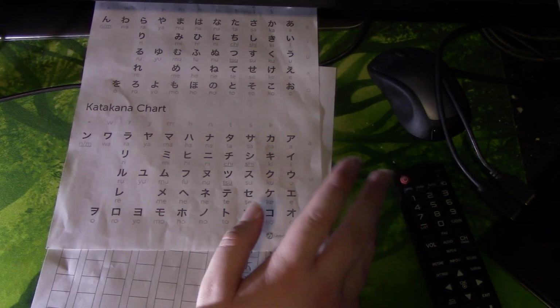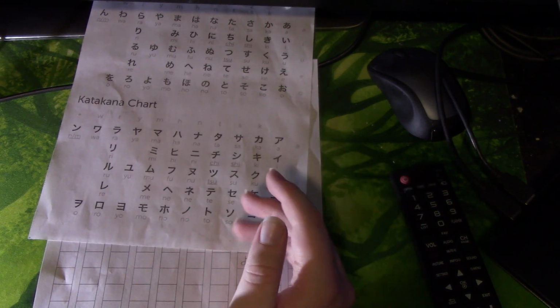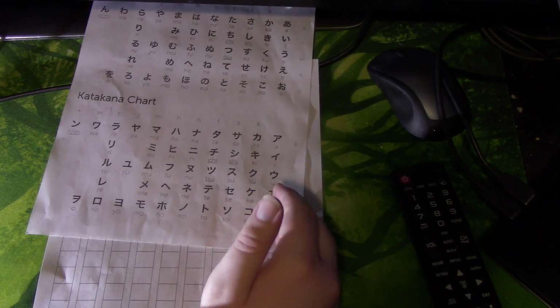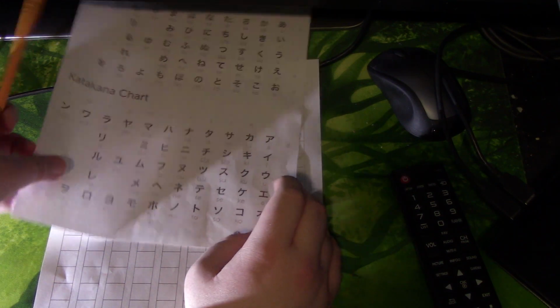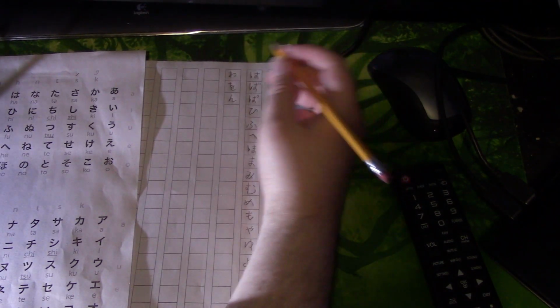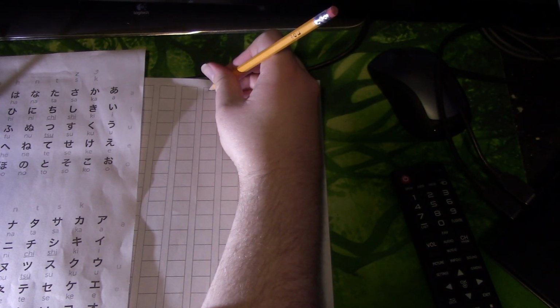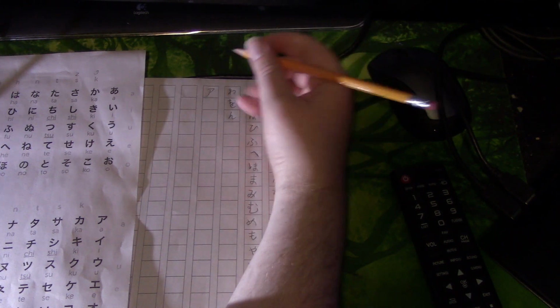And I will be showing you guys how I spell my name because it's a good explanation of basically every single thing that you're going to need to know about katakana. So let's actually get started with, of course, the a, i, u, e, o. And yes, we are using the exact same sheet that we used last time. So let's begin.